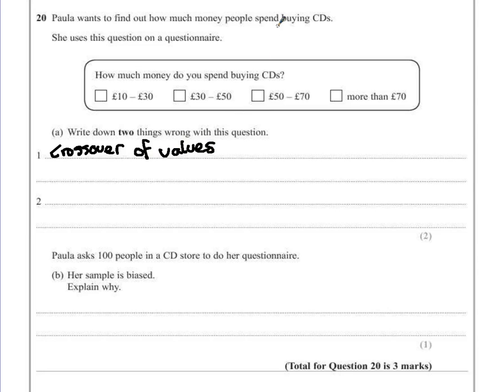Another common one is time frame. It says, how much money do you spend buying CDs? Is that a day, a week, a month, a year? So there's no time frame. They're two of the biggest mistakes that will appear on questions and questionnaires.